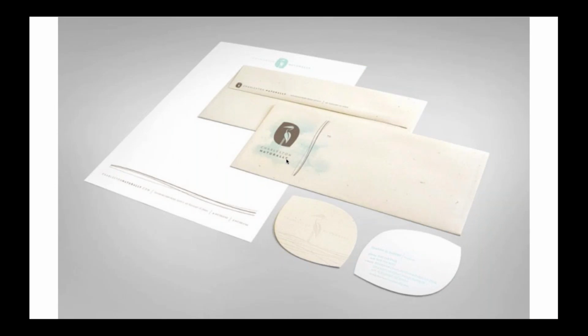This is Charleston Naturally. So Charleston, South Carolina, a beautiful bay. This logo looks like a crane, but it's actually two leaves. And you see this simple element of lines here. What does this make you think of, these lines across the bottom? A river, yeah, water. Probably Charleston Bay, the gentle waves.